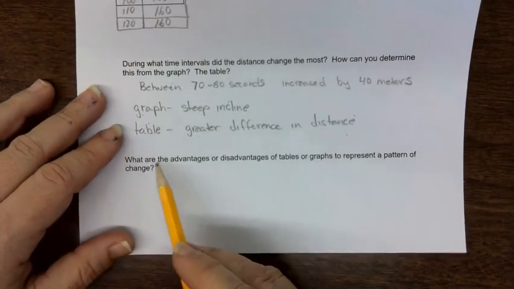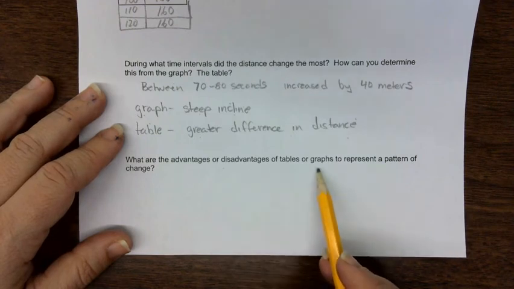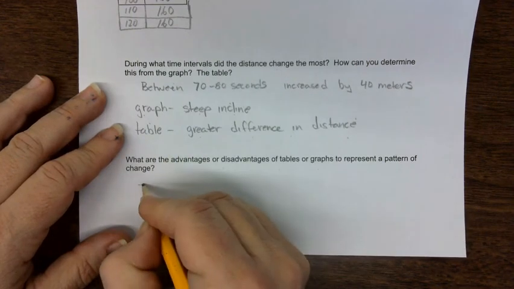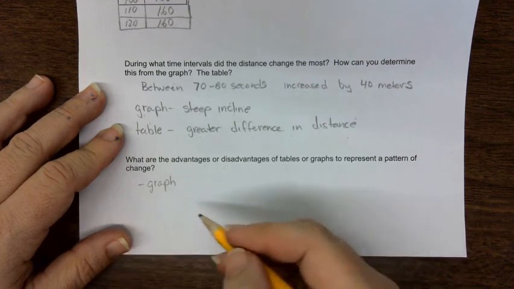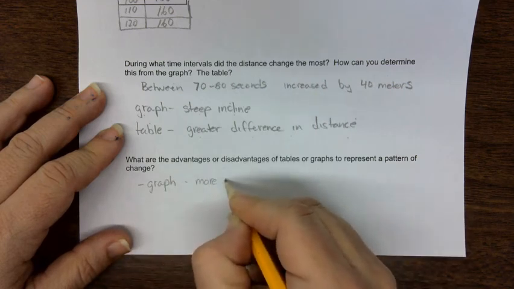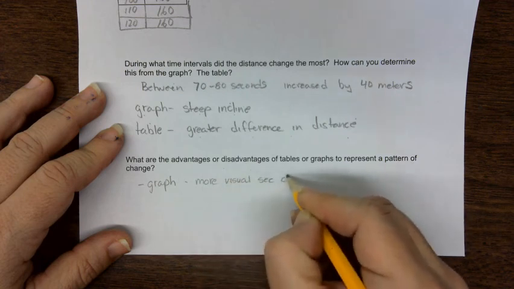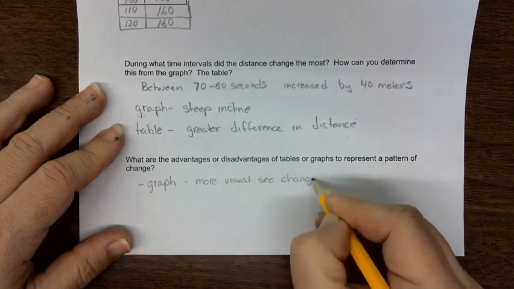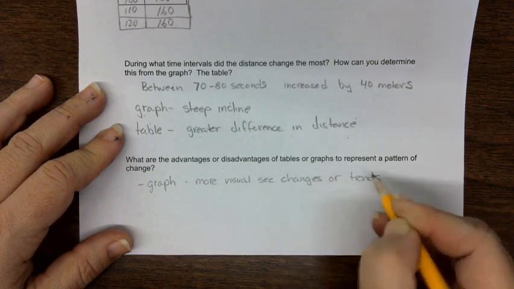Then it asks us, what are the advantages or disadvantages of tables and graphs to represent the pattern? Well, a graph is more visual, and you could see changes or trends easily.